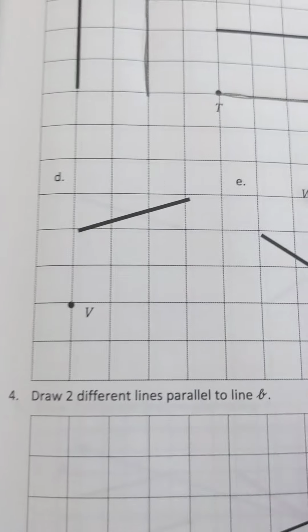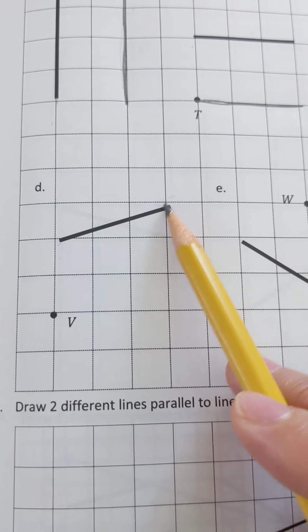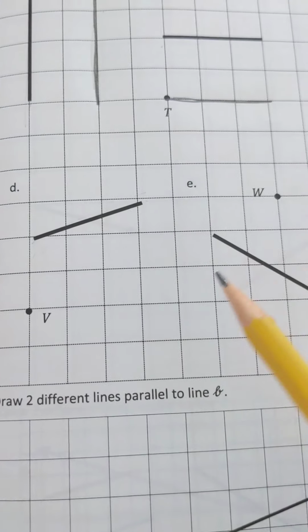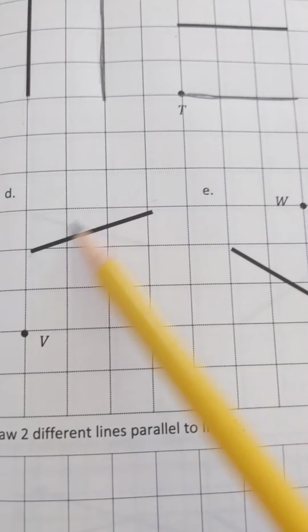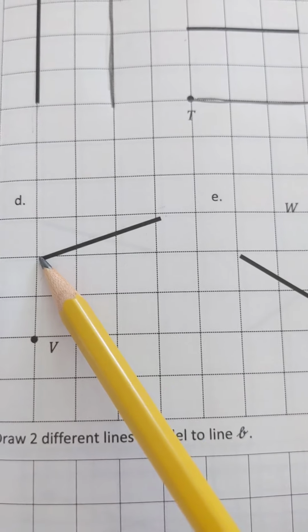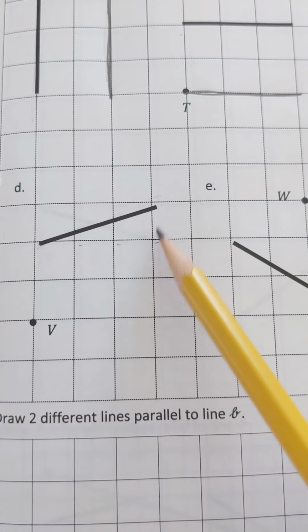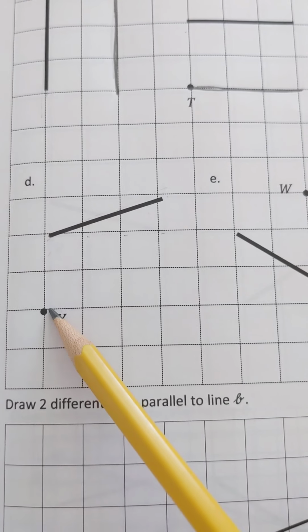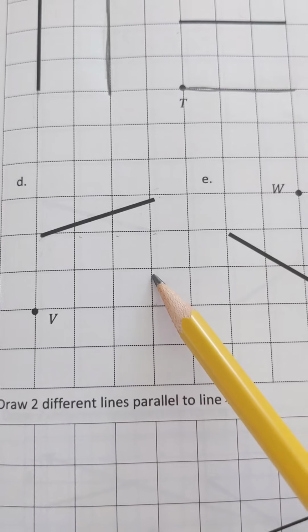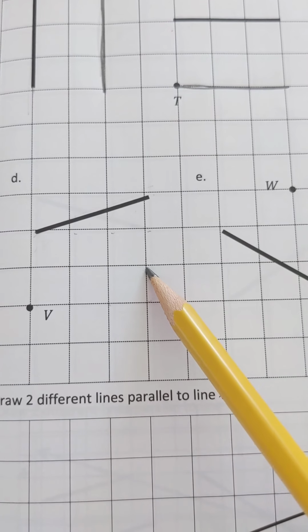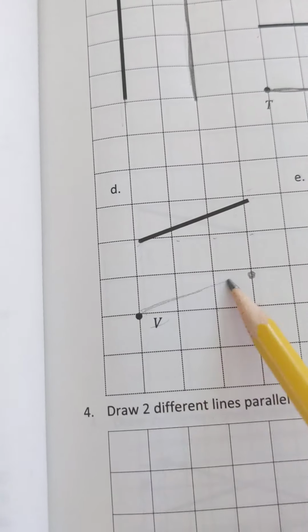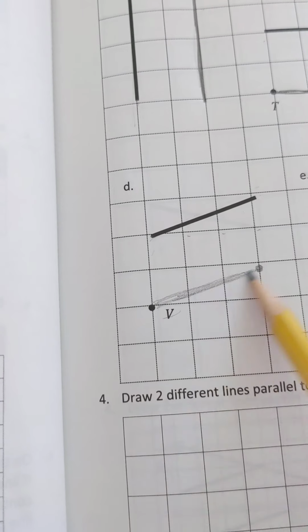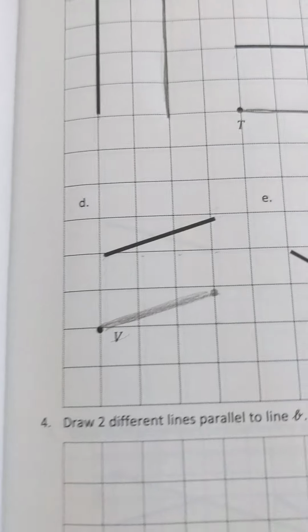Part D, here's your line. Again, it might be a little weird just because sometimes when they photocopy it, things shift around. But basically it starts here and it goes over 1, 2, 3, up 1-ish. So 1, 2, 3, up, and I'll go just a little below that line. Then I can connect point V to my new point and I'll have a parallel line.